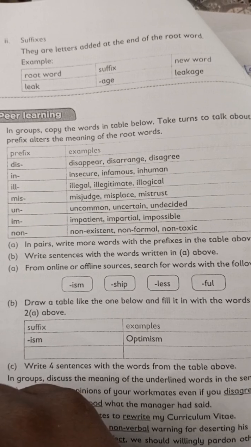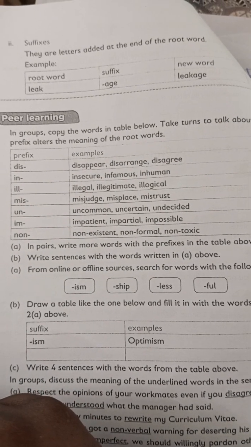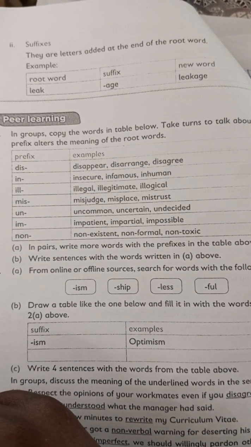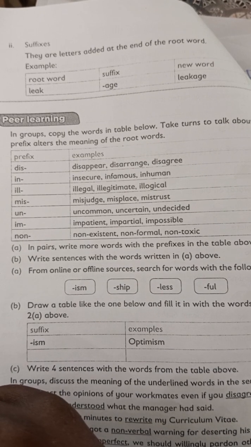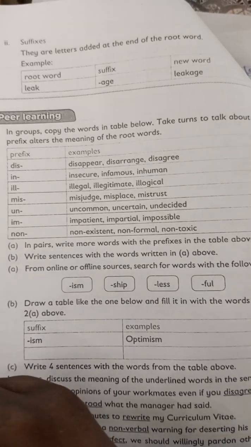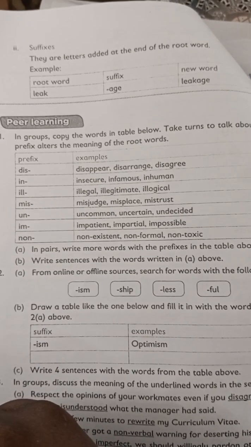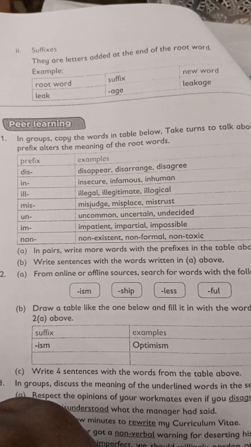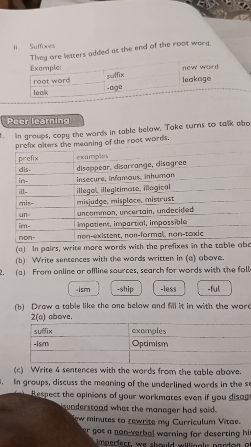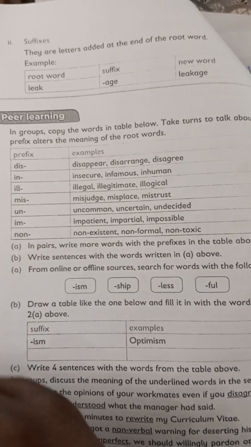For example, if I talk of the word important, and I add a prefix, like un, it will be unimportant, among others.